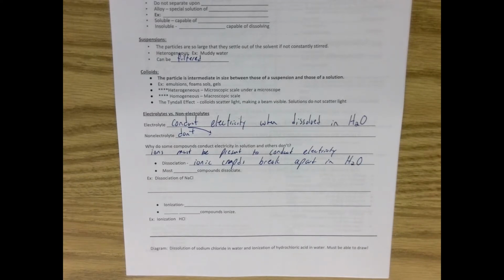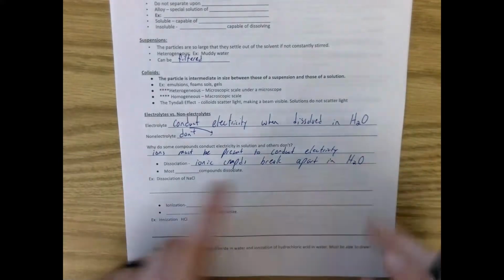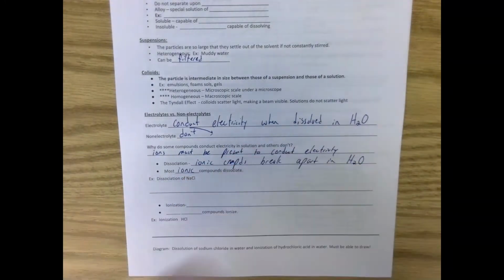A metal plus nonmetal, or ammonium plus nonmetal, something positive and something negative together, right? So we can say most ionic compounds dissociate. Sodium chloride, sodium sulfate, ammonium chloride, ammonium nitrate, those are all ionic compounds.